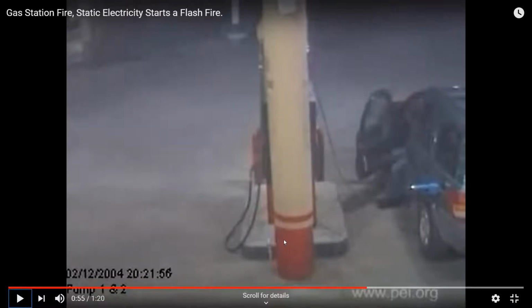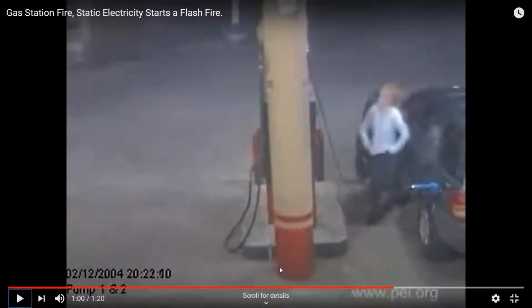So she is seated in her car. Let's just check this out for a second. So her feet are off the ground. She's sitting on the car seat. And let's see how she exits. Okay. As she exits, she doesn't touch anything. So she kind of slides out of the seat and then walks to the pump.